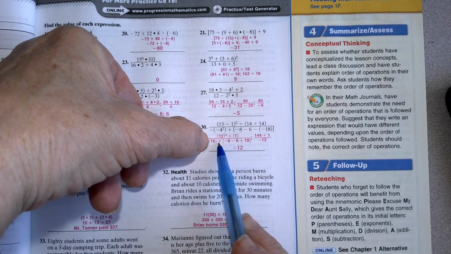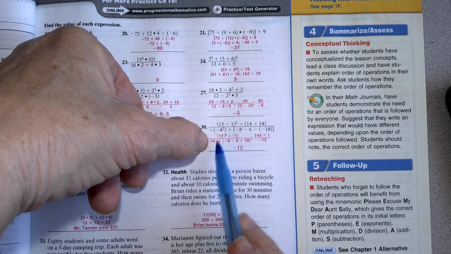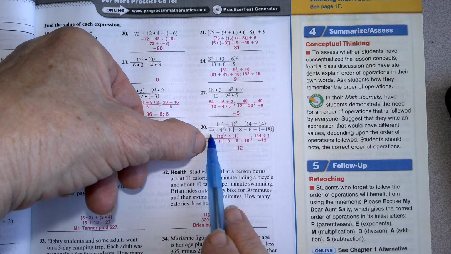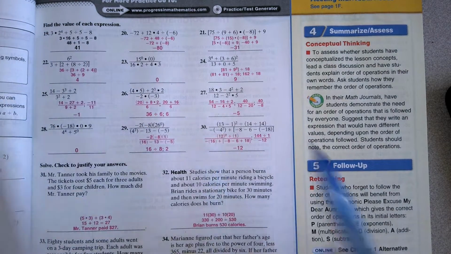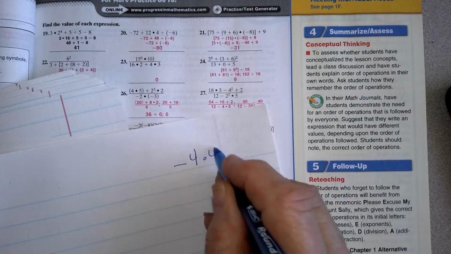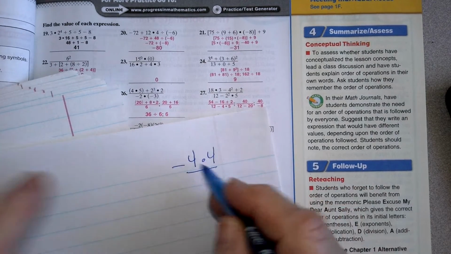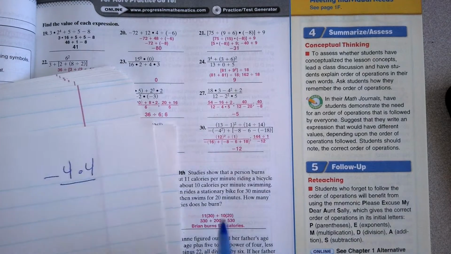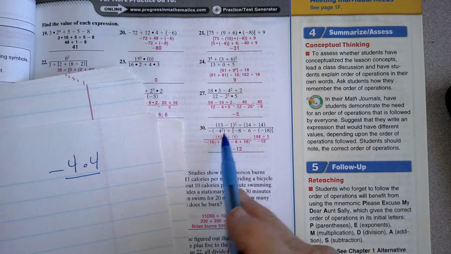It is not positive. I'm not talking about this outside. I'm talking about this one here. That right there is a negative 4 times 4, which makes... No, it's inside. The negative sign is inside. Yeah, you said it's not.